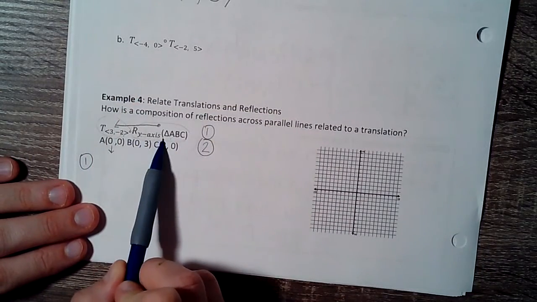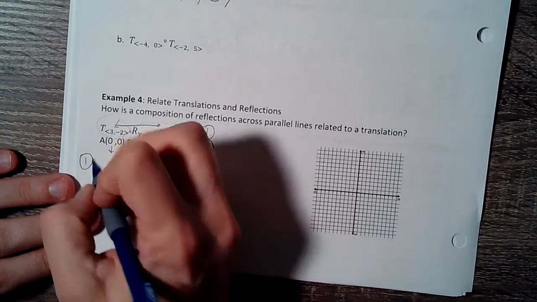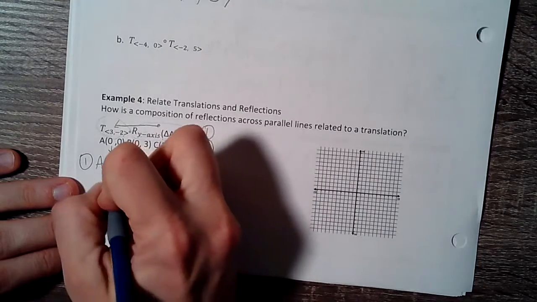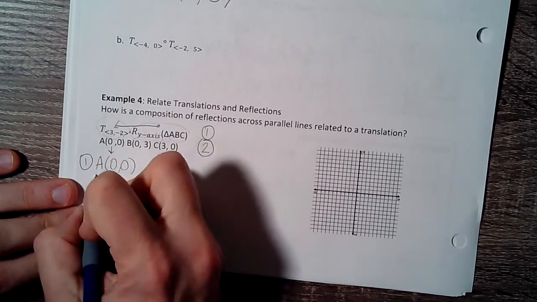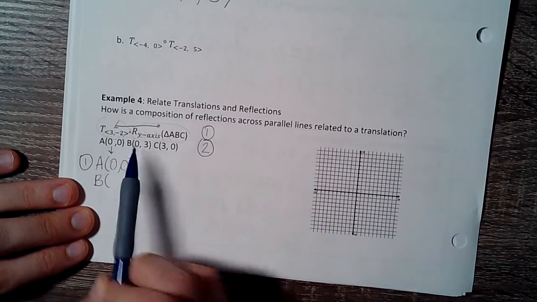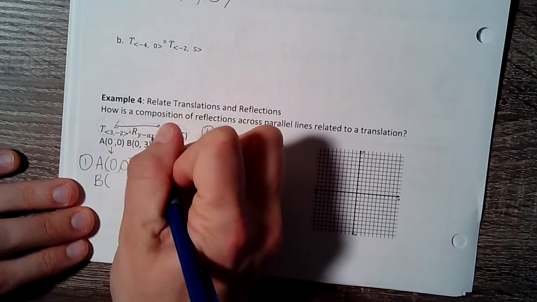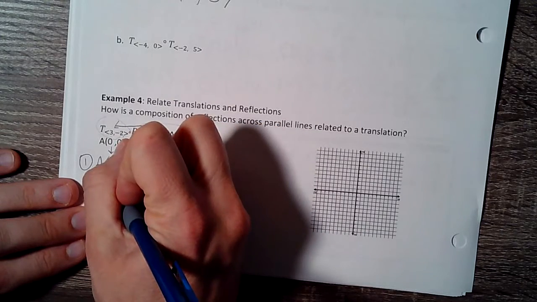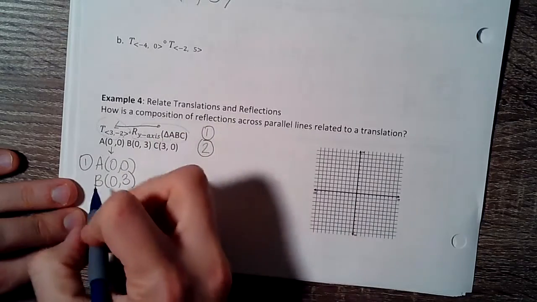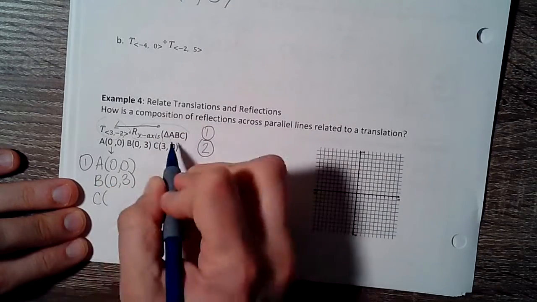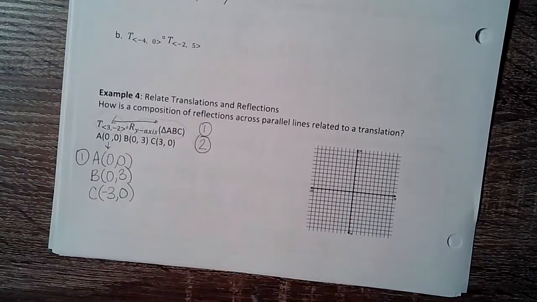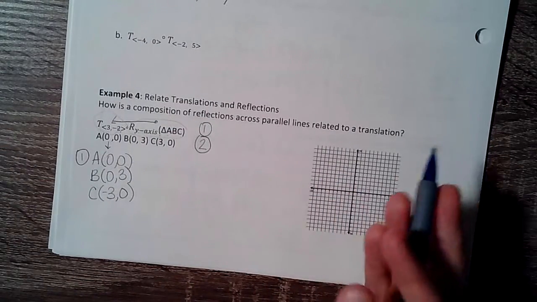Remember, when we reflect over the y-axis, we change the x. So A is going to become 0, 0. B, we're flipping over the y, so we change the x. This stays the same. Our y is going to also stay the same. Now C, we have to make this flip, y stays the same. So that's me reflecting over the y-axis.